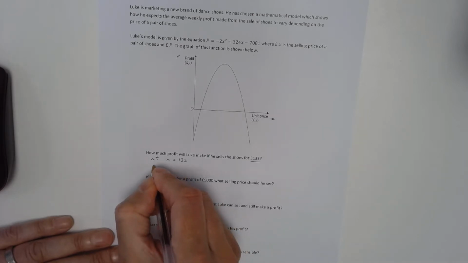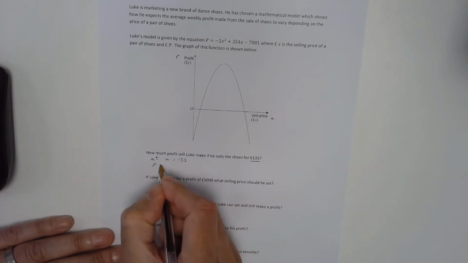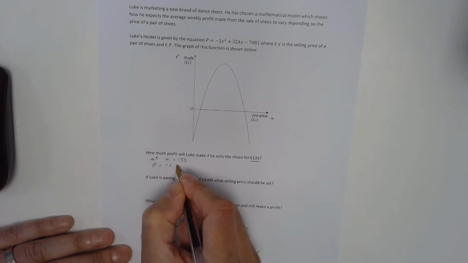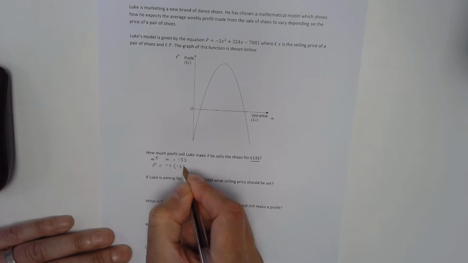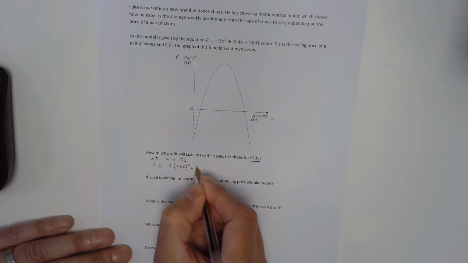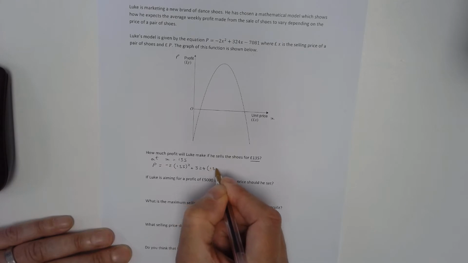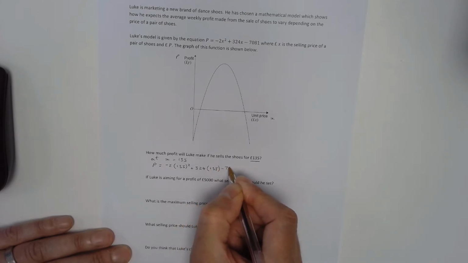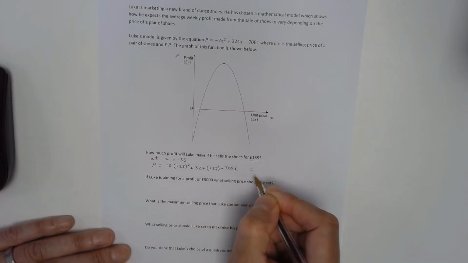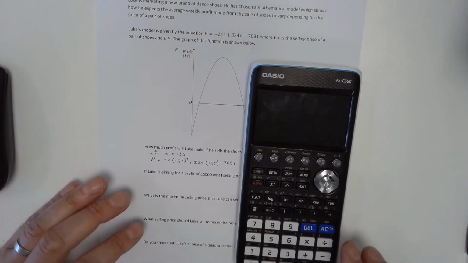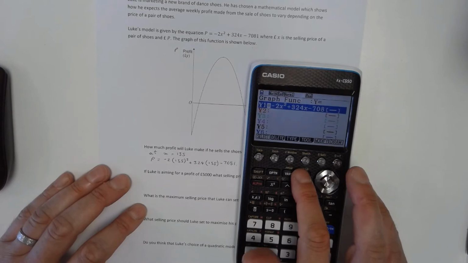So at x is that, p equals minus 2 times 135 squared plus 324 times 135 minus 7081, and I'm going to type that into the calculator exactly like that, exactly as I see it there.